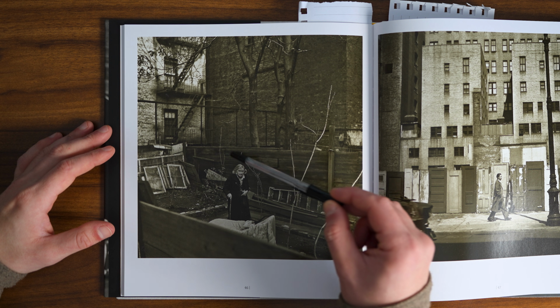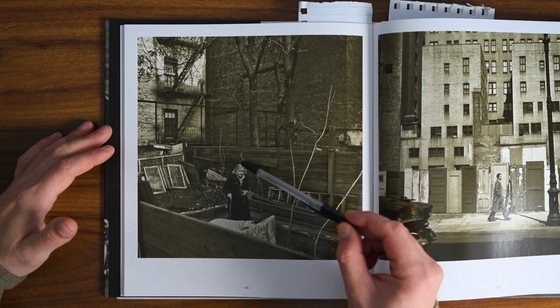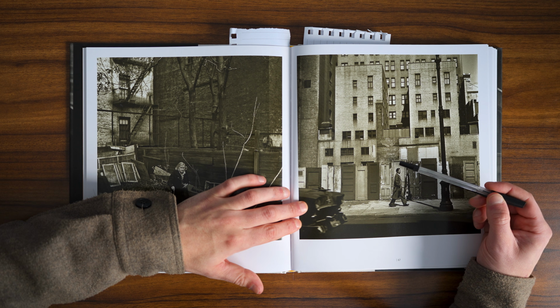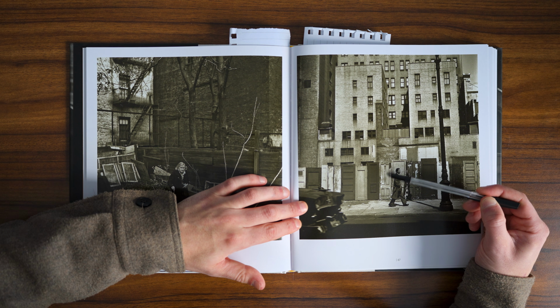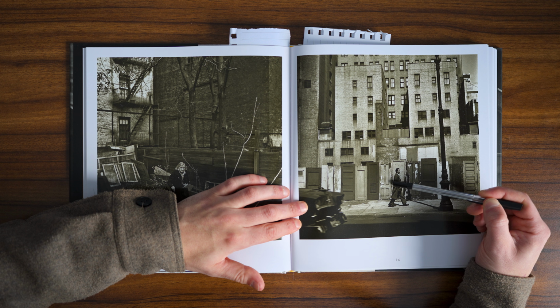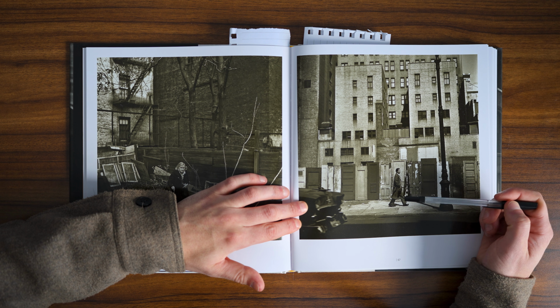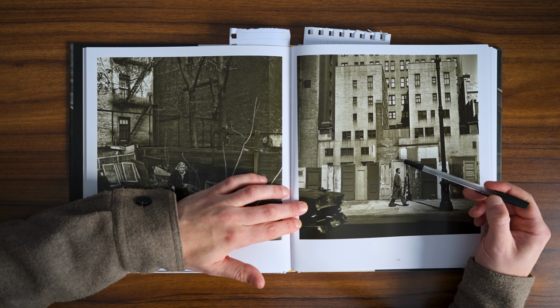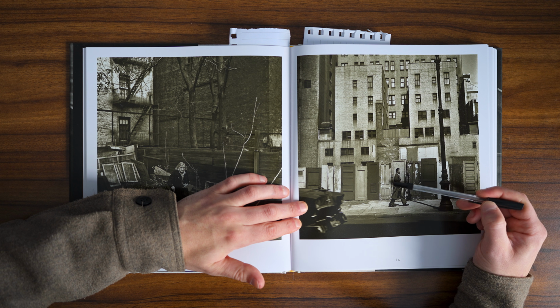The tree's not coming in front of a face or anything like that, and to me that is fantastic object placement. And then again over here we have this guy that is positioned very nicely in between this doorway here. So although the subjects are coming and going and moving throughout the frame, Vivian has still waited in order to get it into the most pleasing place possible.